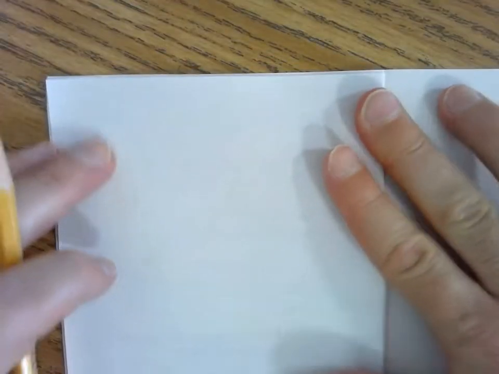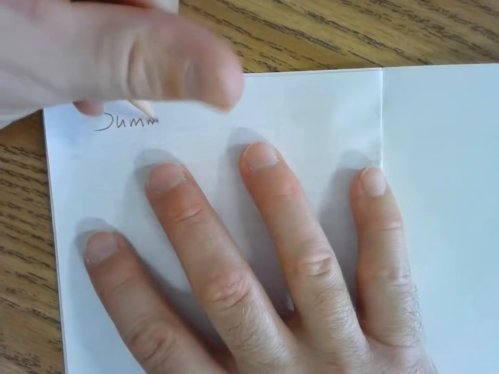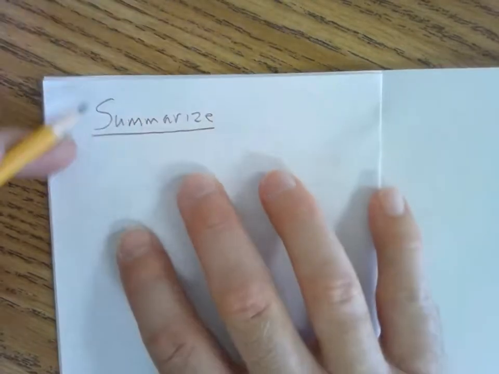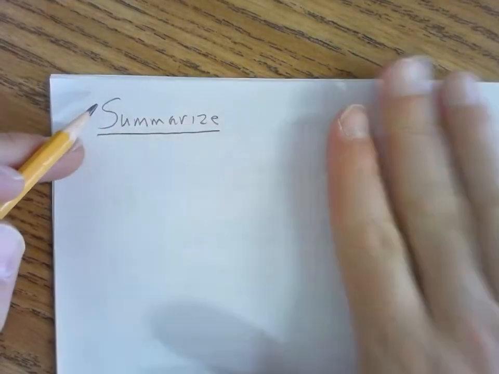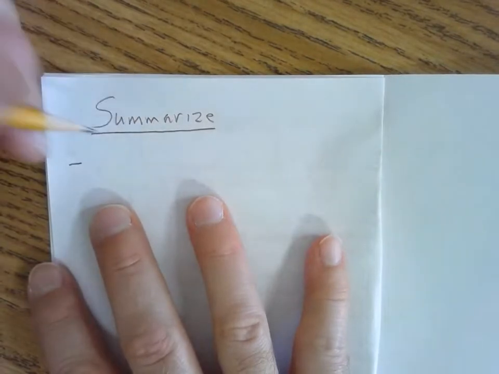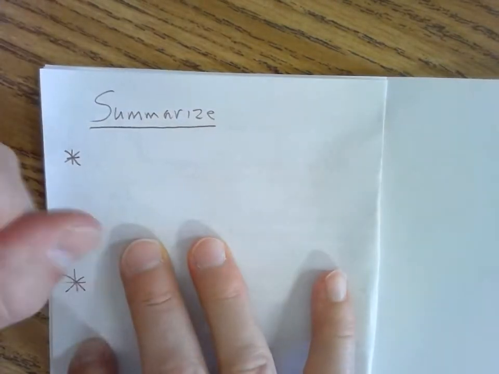Now, on this back page, if you turn to the back, you have some open space. What I want you to do is put summarize, okay? Now, I want you to try to think of two key points that you could write down of things that you learned today that you think is key information, okay?